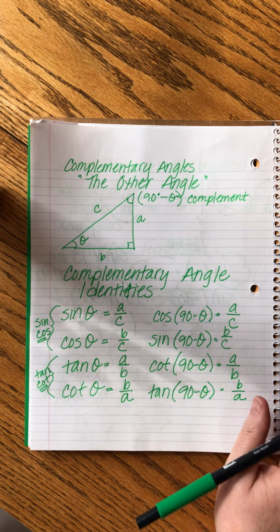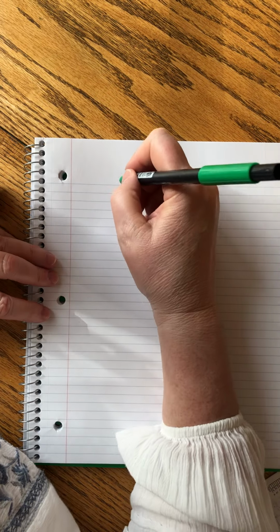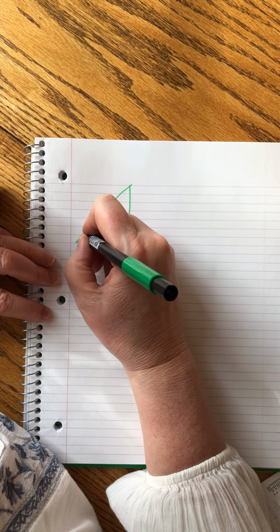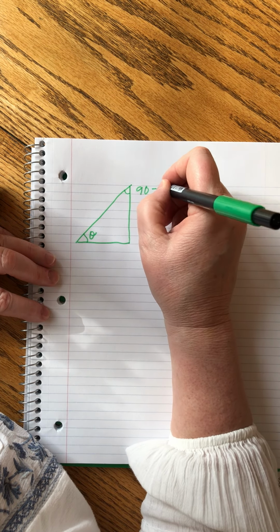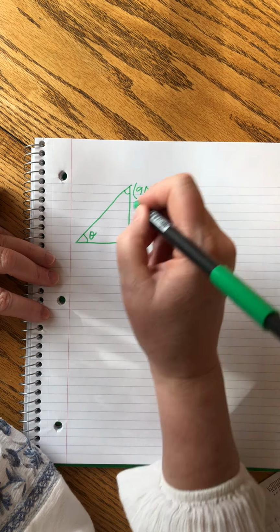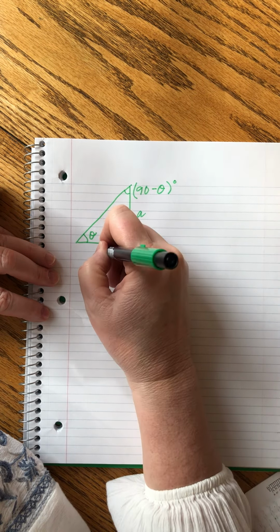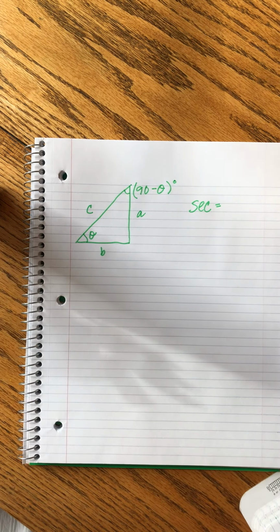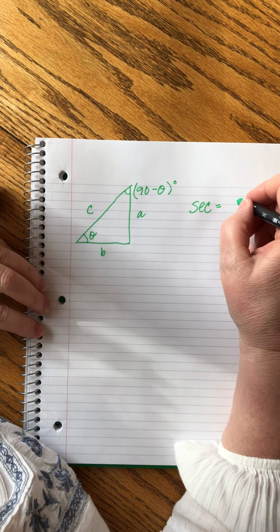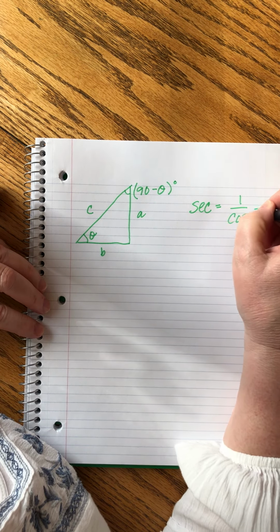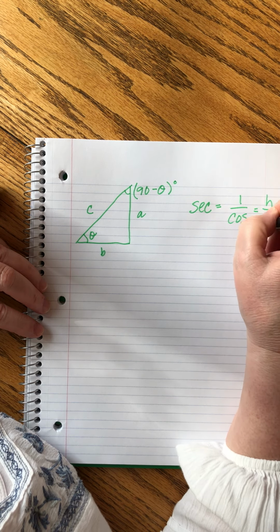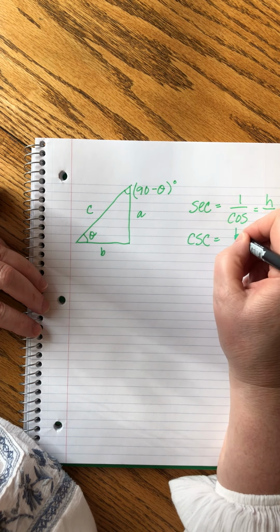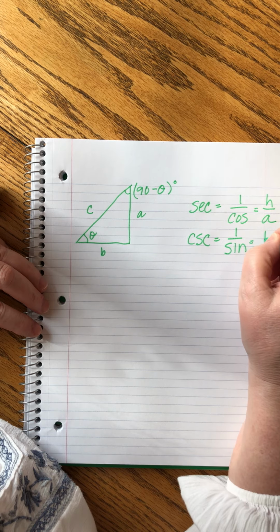Let me switch to the other page. I'm going to redraw the triangle just so we have it in front of us. This is theta. This is 90 minus theta. Technically, we write it like this, and then we put the degrees out there. I had A, B, and C. And let's just write down our reciprocal functions. Secant is 1 over the cosine, and cosecant is 1 over sine.